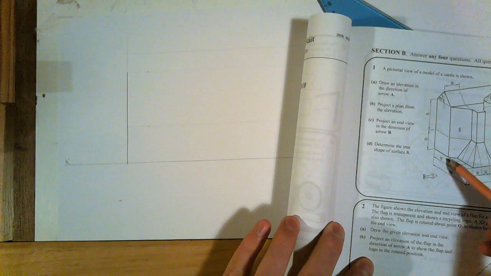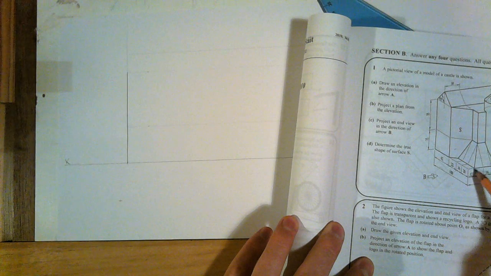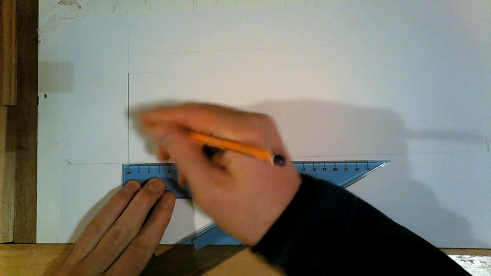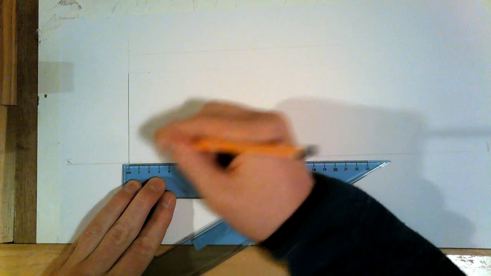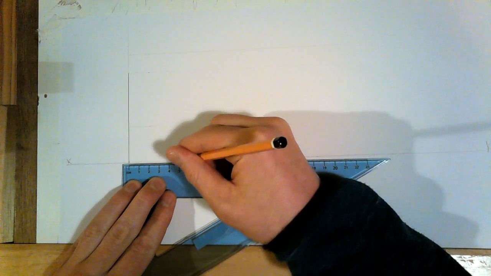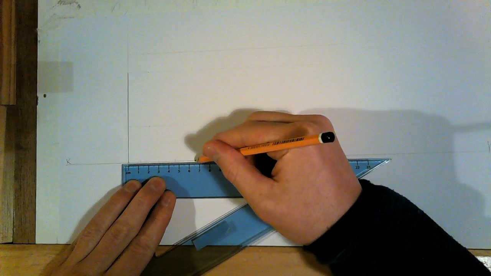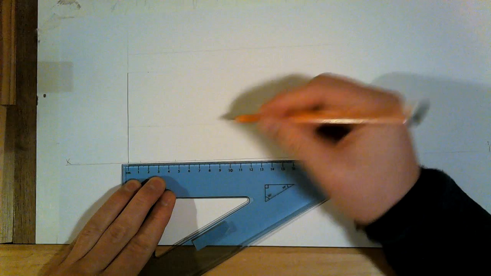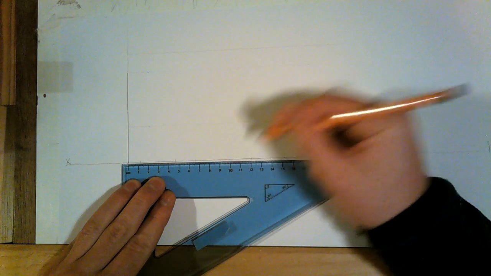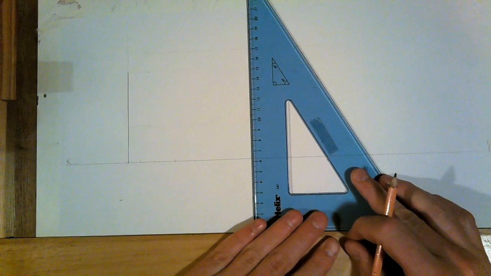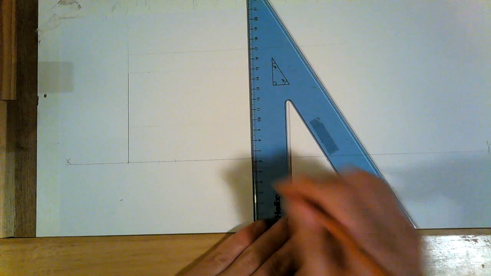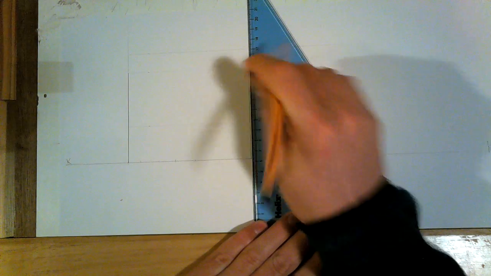So we have this gable here. I'm going to start coming in these measurements: 12, 18, 16, 20. 12 and 18 is 30, and 16 is 46, and 20 is 66, 14 and 54 is 120. That is a little gable.